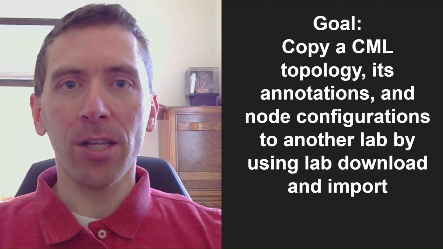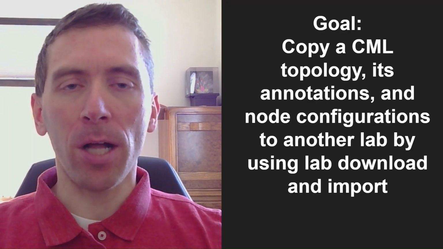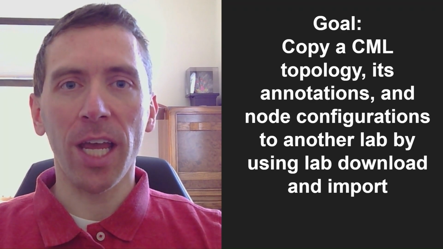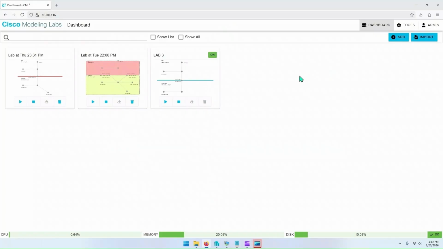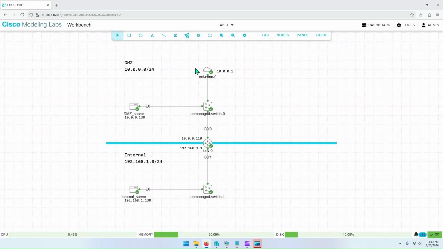Hello everyone! This is a quick guide to show you how to copy a CML or Cisco Modeling Labs topology with its annotations and node configurations to another lab within CML. Let's get started. Select the lab you want to copy, click into it, and you can start up your lab.